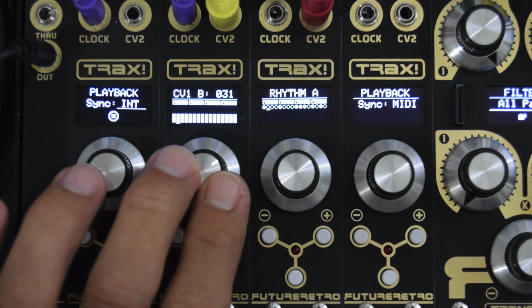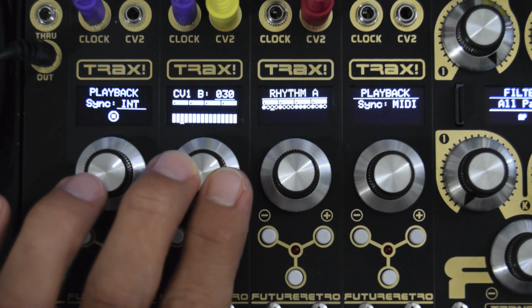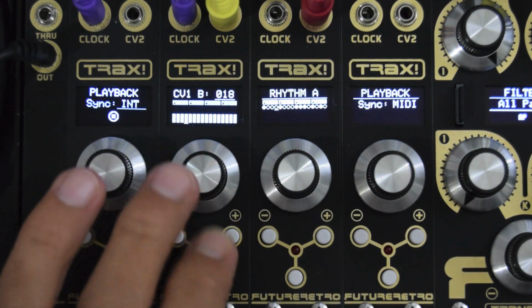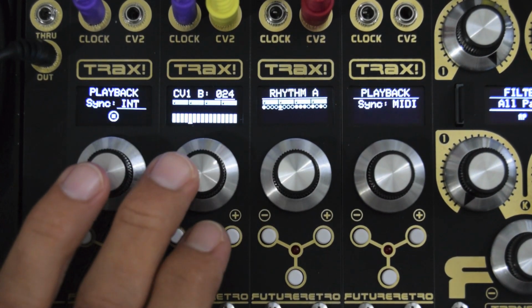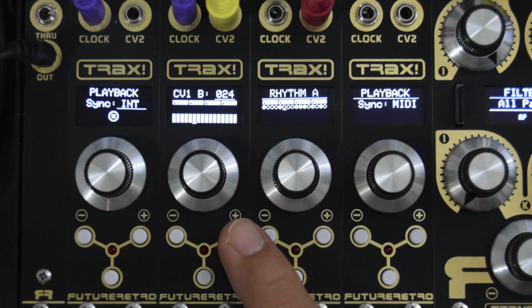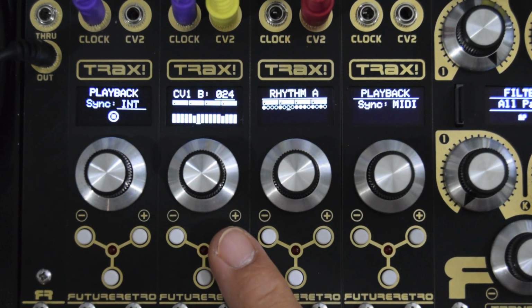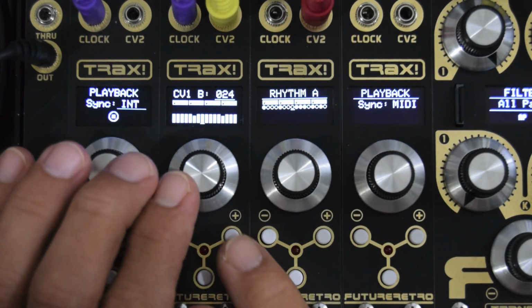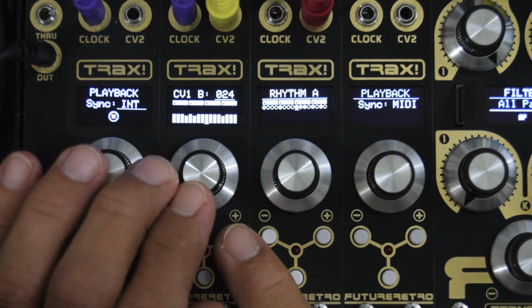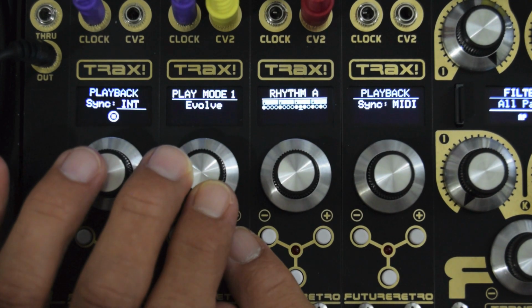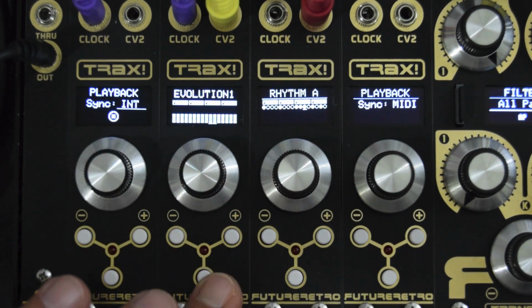Now let's go ahead and make a different change here. Let's pick a snare drum and enter that into our steps. I'm going to do that. Now let's go back up here to our evolve and reload that.